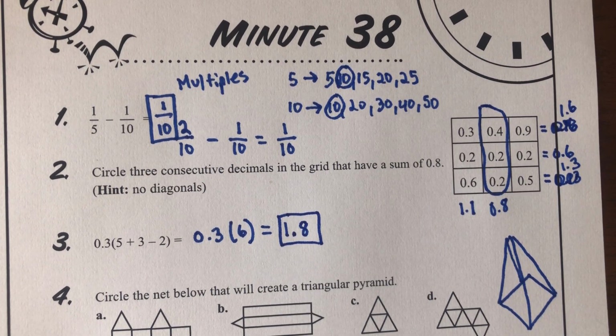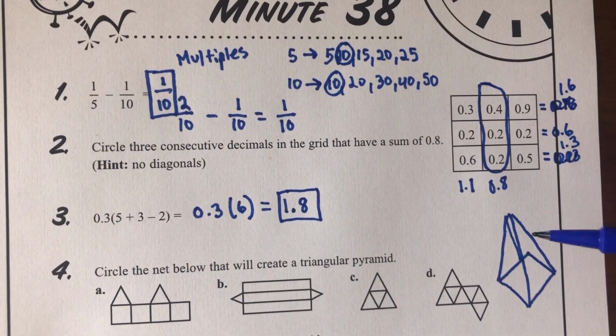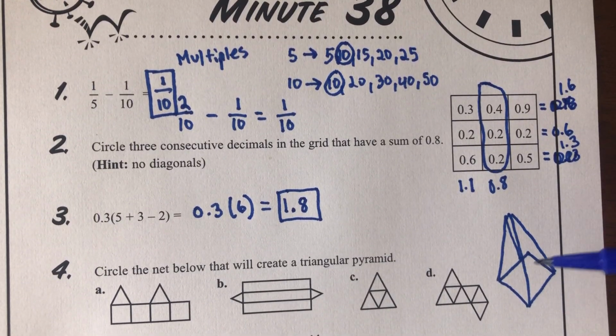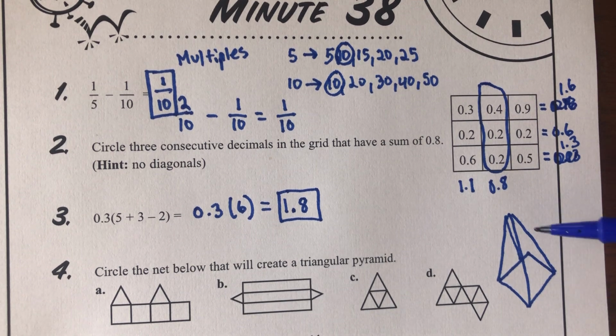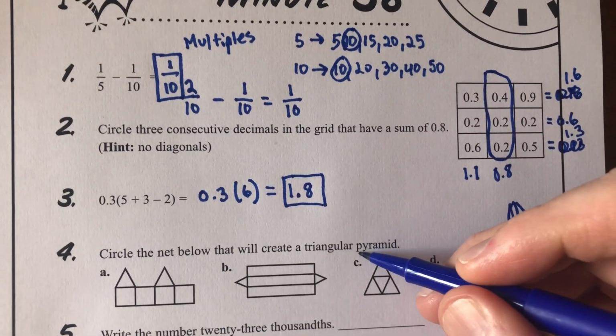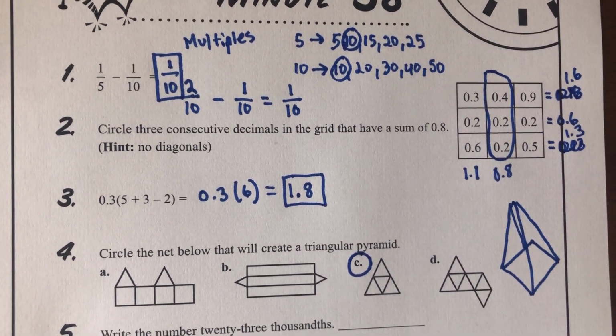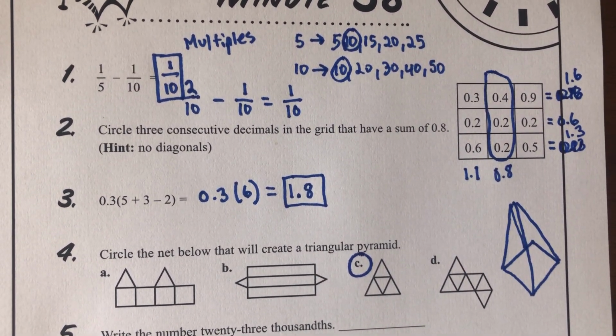All right, number 4, circle the net below that will create a triangular pyramid. So I kind of drew what that would look like. This would be a triangular pyramid where you have a square on the bottom and then you have 3 triangles that would connect on the top. And that would be shape C. If I were to fold this, I would get a triangular pyramid.